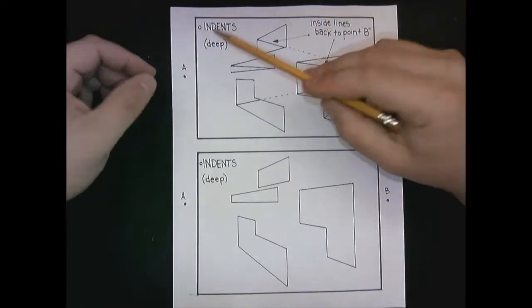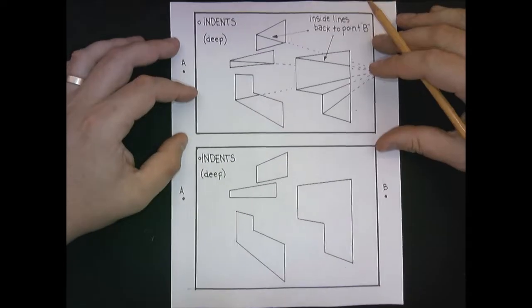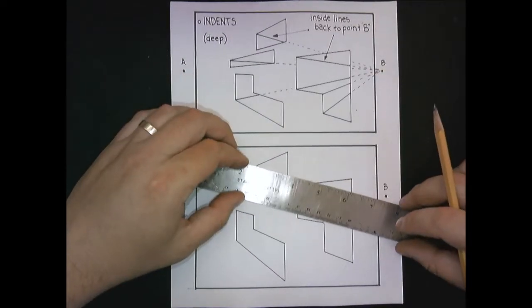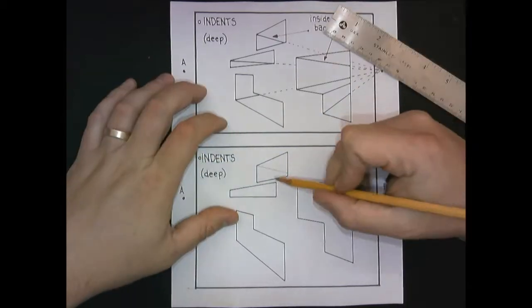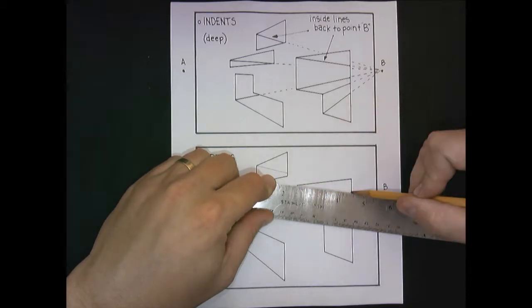Worksheet number 2, we're going to make these openings look like they're indented, like there's holes going through the paper. So when we make the indent lines, the inside lines, they're going back to point B. So now I've got a ceiling and I've got a side wall inside that hole there, inside the opening.